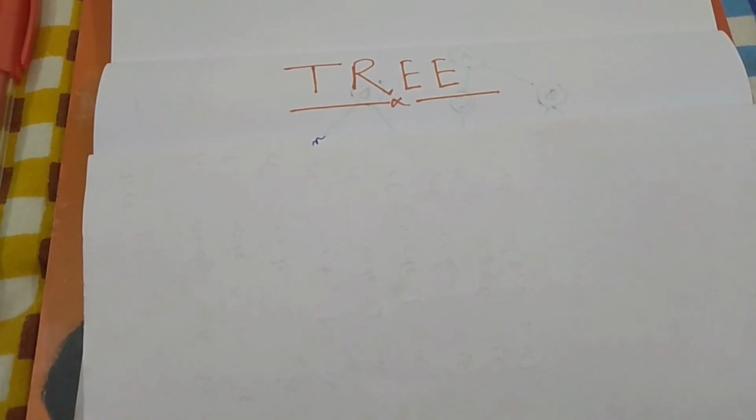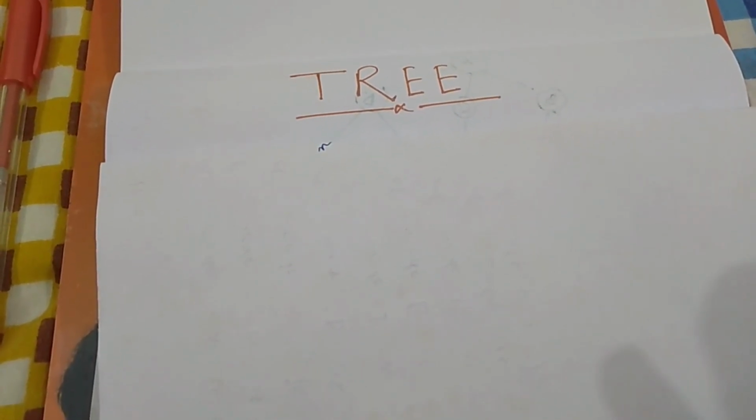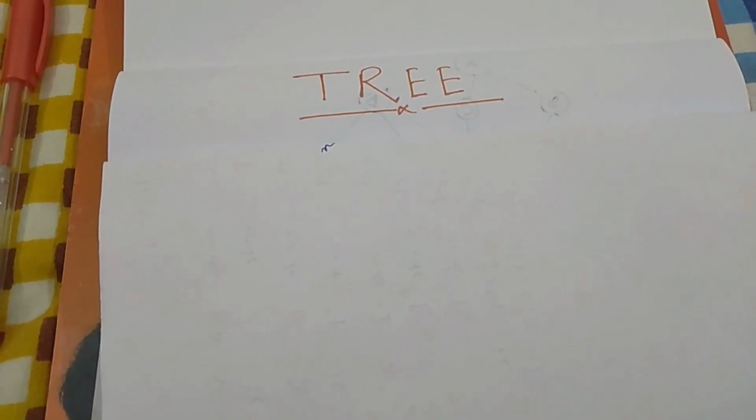For example, if we want to establish a relationship between a grandfather and his descendants, then we have to use the tree concept. So, what is the definition of a tree?